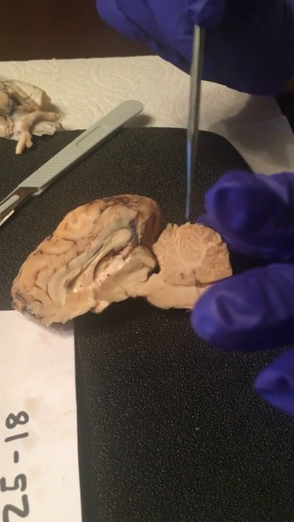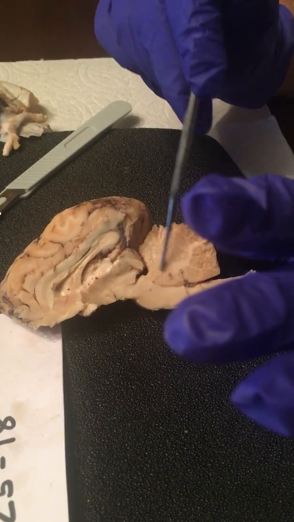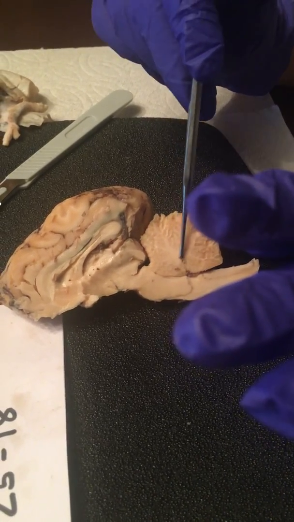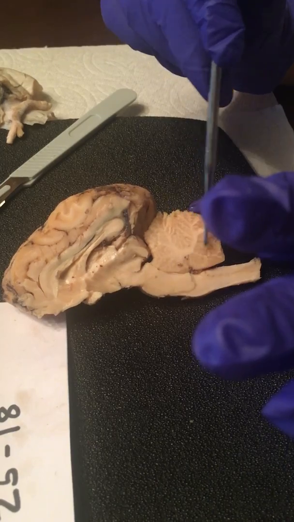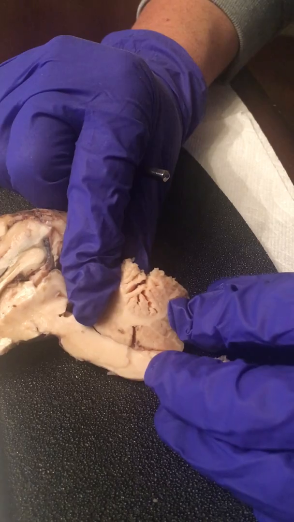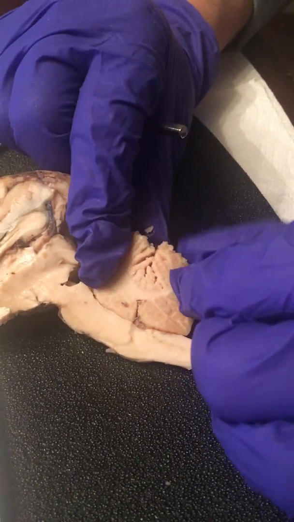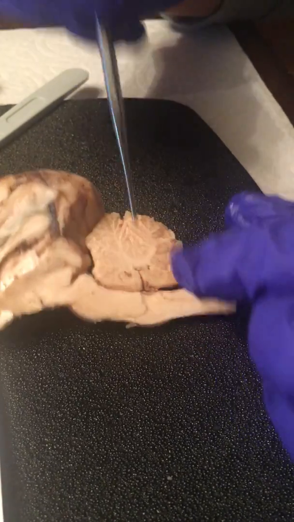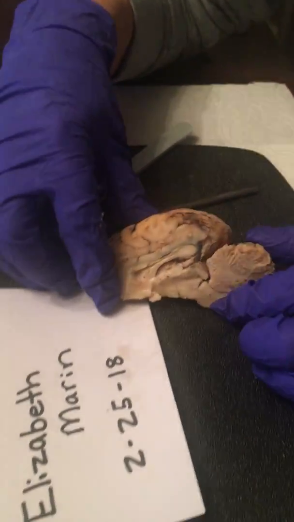And our white and gray matter is actually in here. Our arbor vitae is the white matter, and then you can see in between it is the gray matter. And if you can pull it apart. I think it's a little discolored now that it's been sitting for a little bit, but there you have it. That was the dissection of our sheep brain. And thank you for viewing, and we'll see you next week.